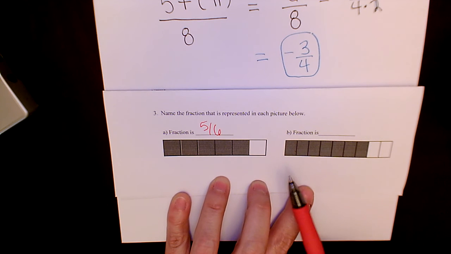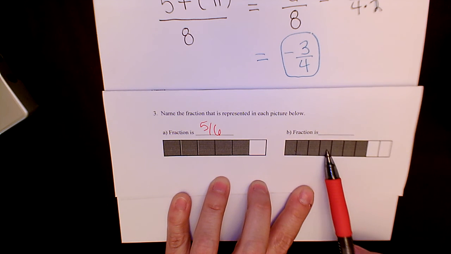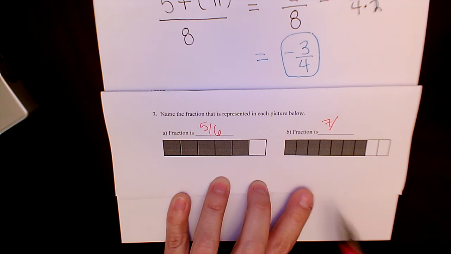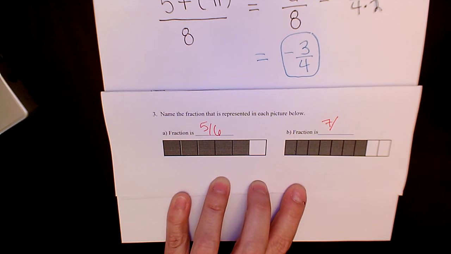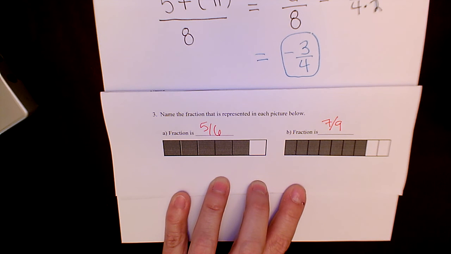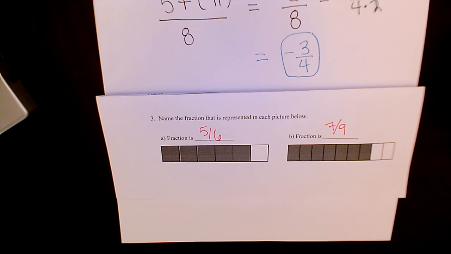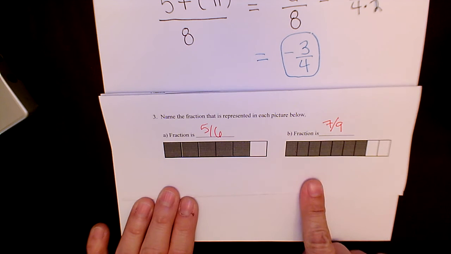Try this one. Okay, I'm getting 7 on top, and there's a total of 9, so that is just 7 over 9. Make sure you can also draw these. So if I say, give me a picture of 7/9, make sure you can draw something. It doesn't have to be the best picture. Okay, so that's number 3.